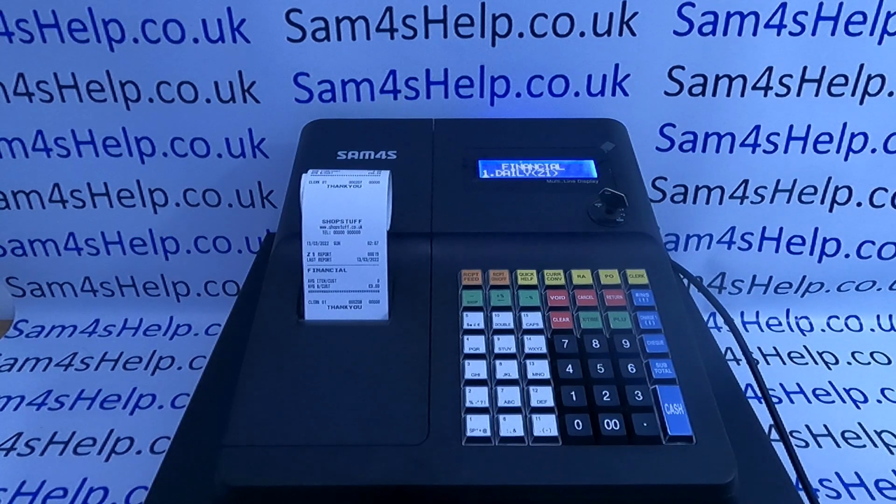If you never go into the Z2 file and run a resetting Z2 report, that data will just consolidate and consolidate, build up in the till and be totally pointless. If you get into a routine, you can use the Z2 for weekly, monthly or quarterly reporting, or basically any period of time as long as you develop the routine.